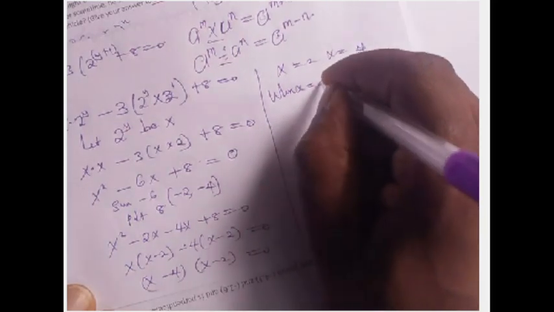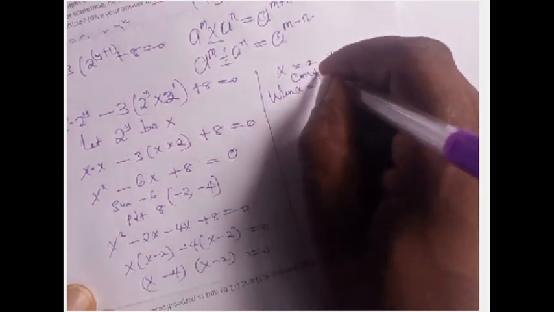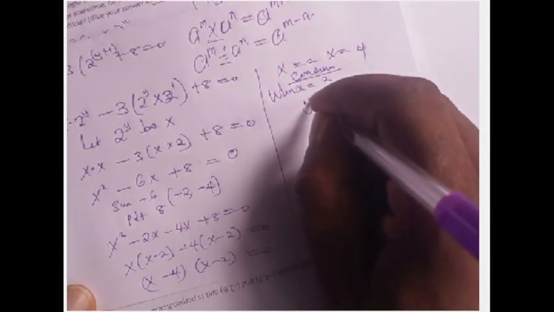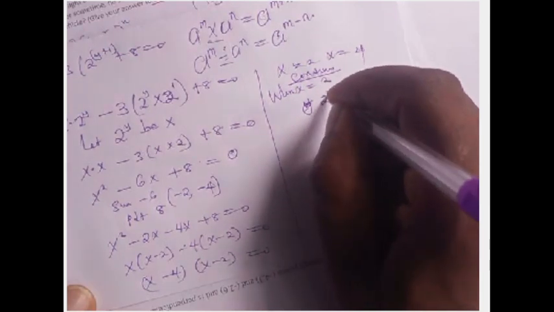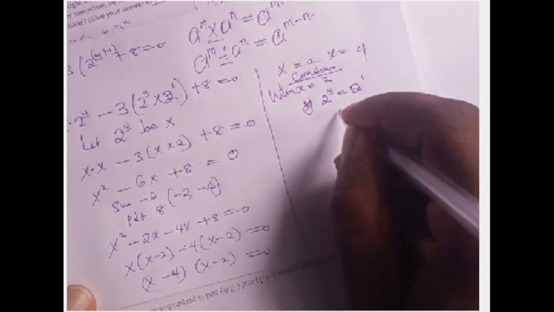Now when x is equals to 2, we need this condition. What is the value of y? We know that 2 to the power of y is equals to x, which is 2 to the power of 1. When the base is the same, equate the indices. So y is equals to 1.